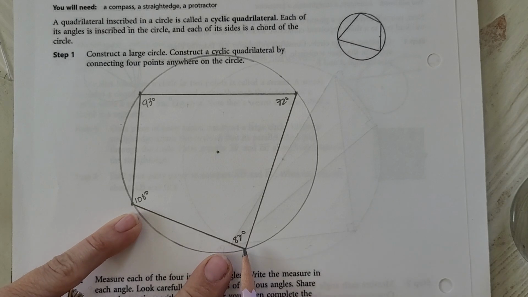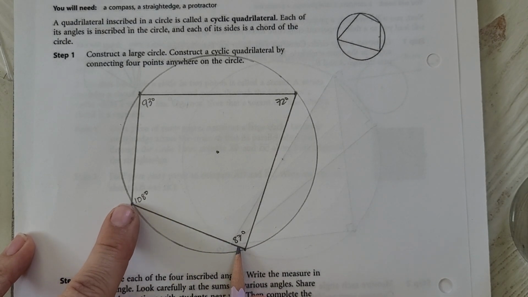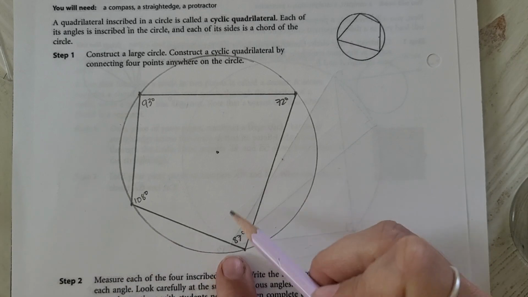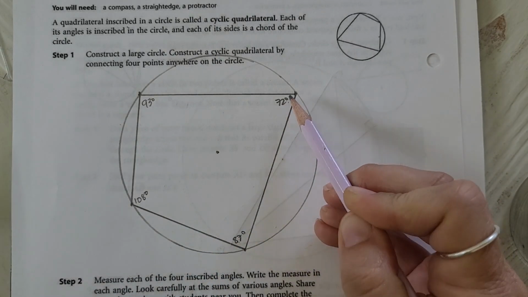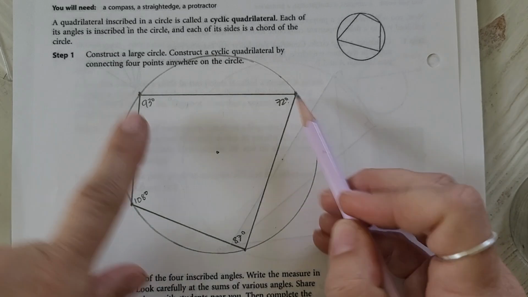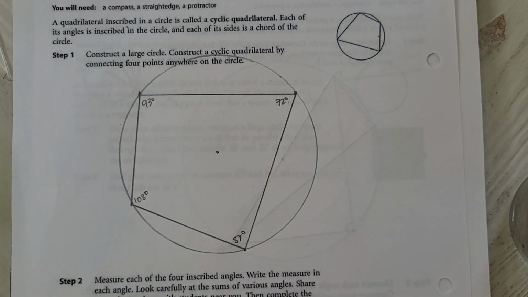So if I look at my consecutive angles here, I have 108 plus 87, so that's 195. And then here, this ends up being 159, so those aren't the same, nothing sticking out to me here. And this is 165, so that's nothing special.